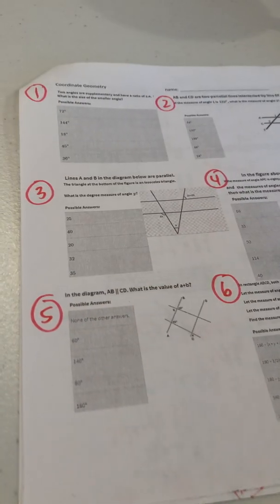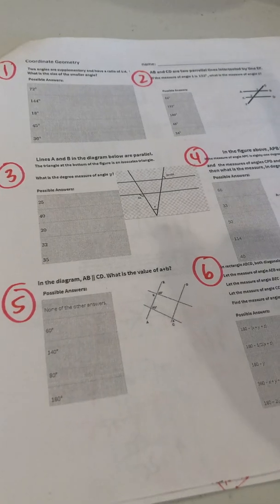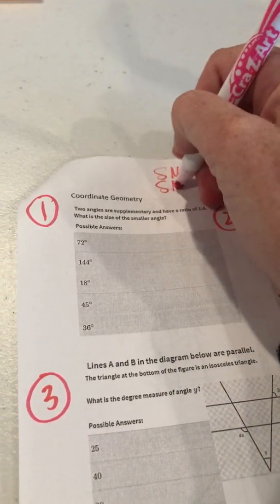But right here we've got six geometry problems. They are more difficult, especially because Utah has less geometry than the rest of the nation because we have that secondary math 1, secondary math 2 stuff.